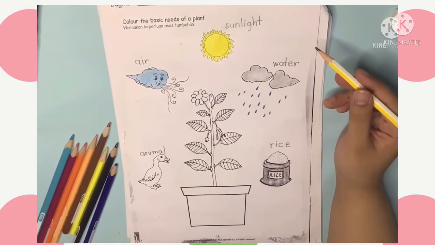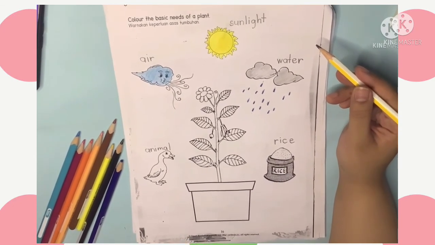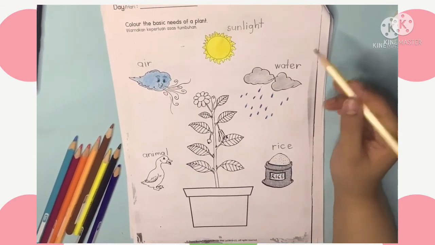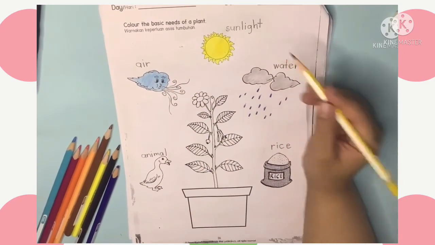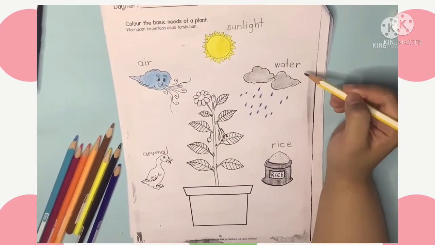Alright, now that we have done, let's read again what plants need to grow. Air. Sunlight. Water. Well done!